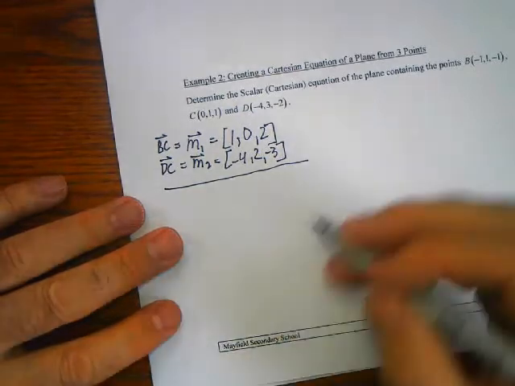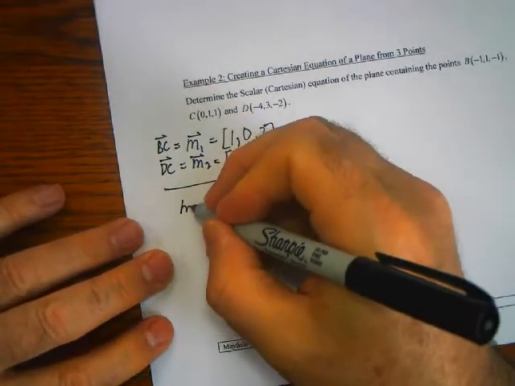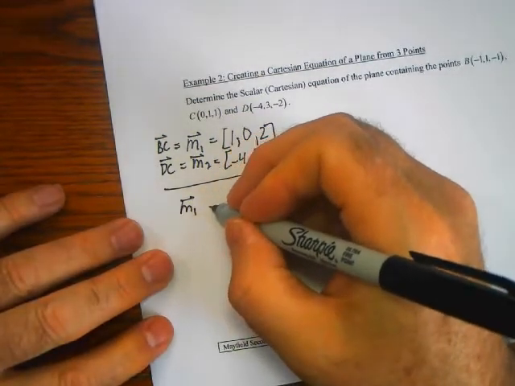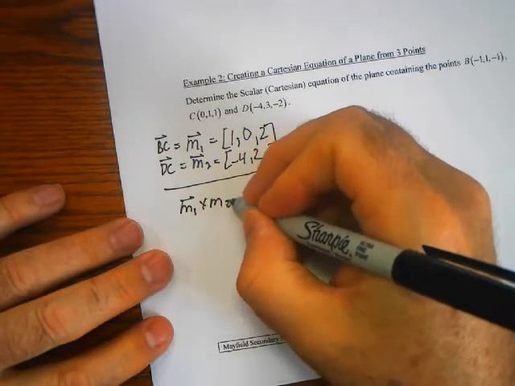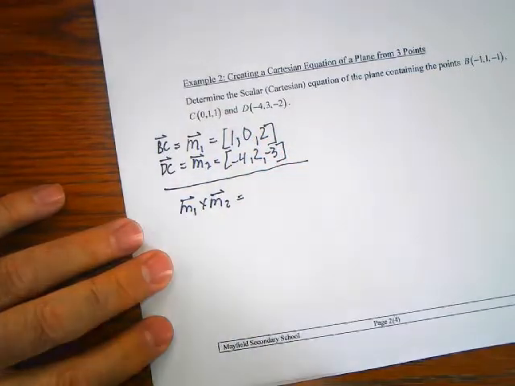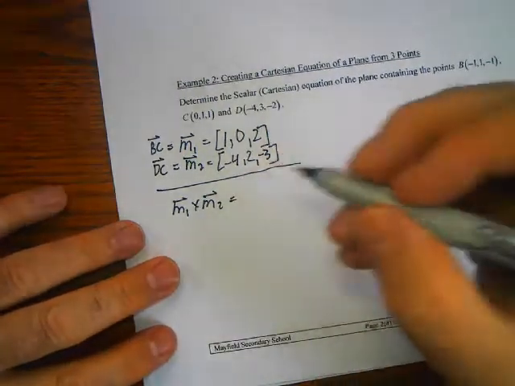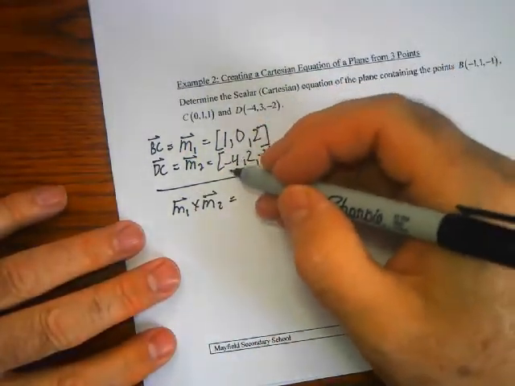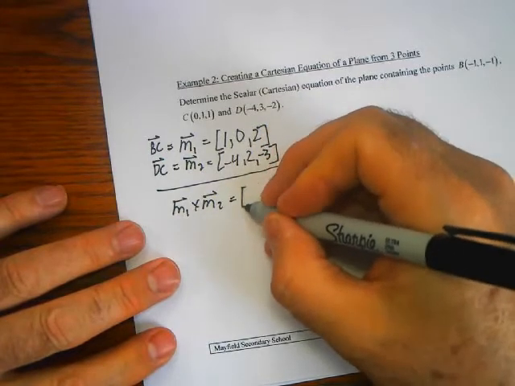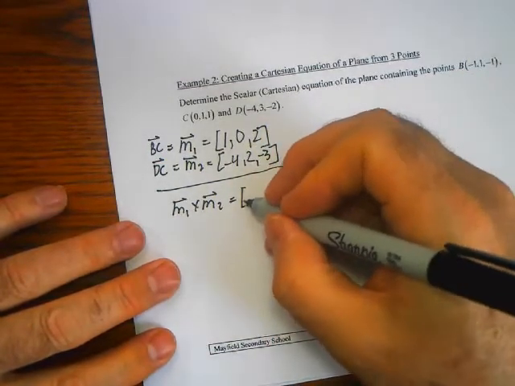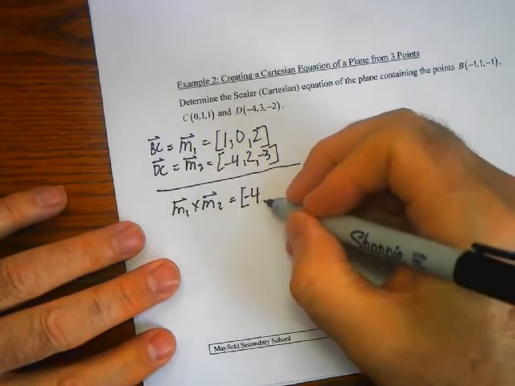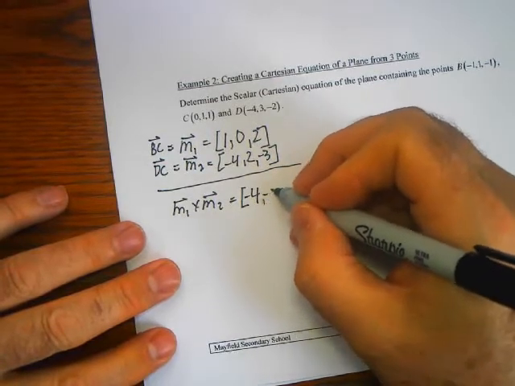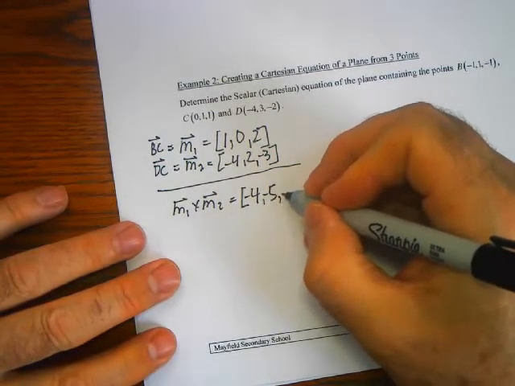So if I do the cross product of the 2 direction vectors, I'm not going to do the work here, I'll just leave that to you, but doing the cross product between these 2, we get this vector here, negative 4, negative 5, 2.